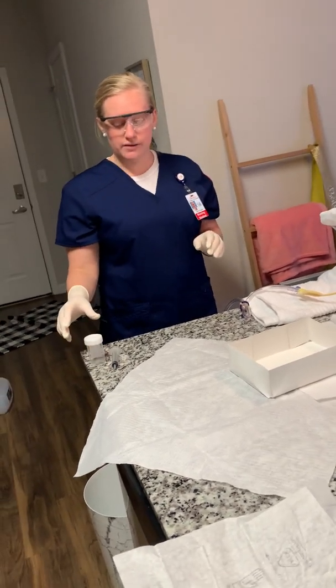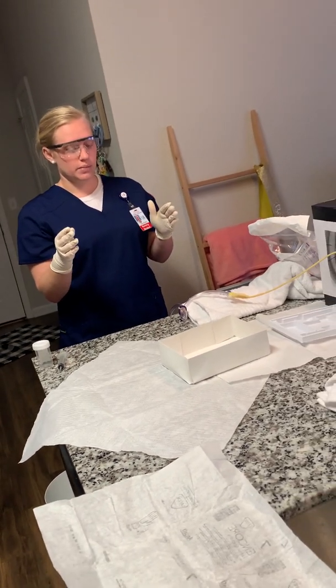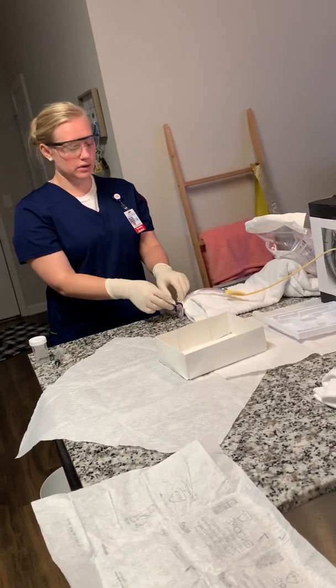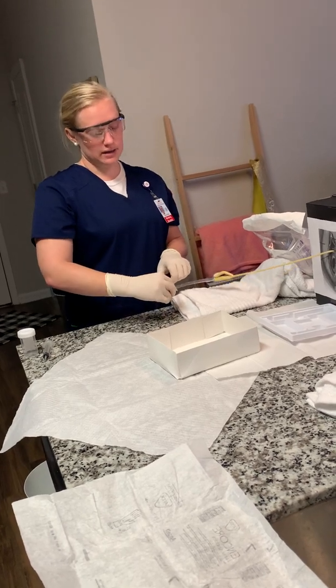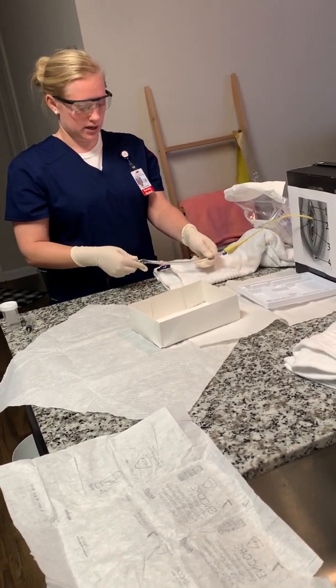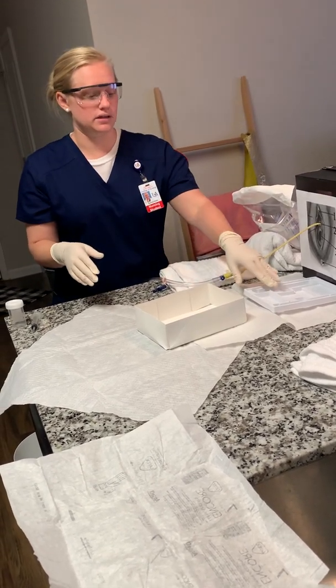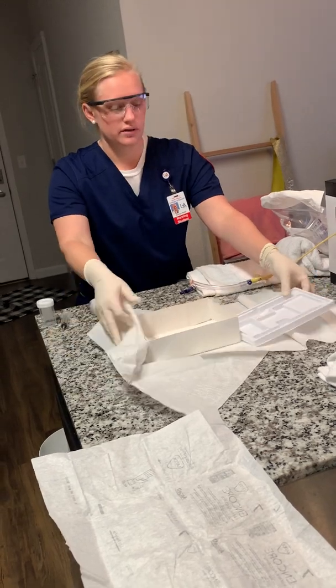So after I've collected the specimen I need, I can clean up my space. But I also want to make sure to unkink this because that could really harm my patient. So I'm going to unkink it. Okay, so now I can clean up my stuff.